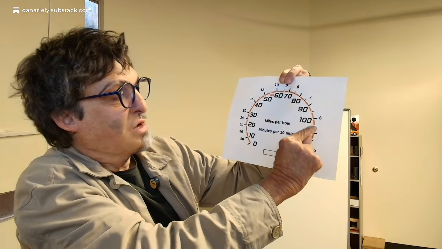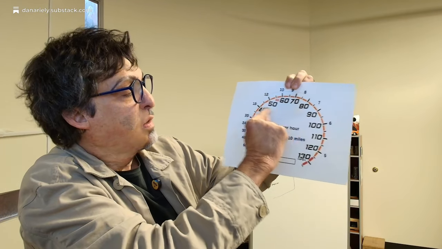miles, right? So when you drive 100, it takes 6 minutes. When you drive 40, it takes 15 minutes. When you drive 10, it takes 60 minutes, right? How many minutes per 10 miles, right? When you drive 10 miles per hour, it takes you 60 minutes to do 10 miles.